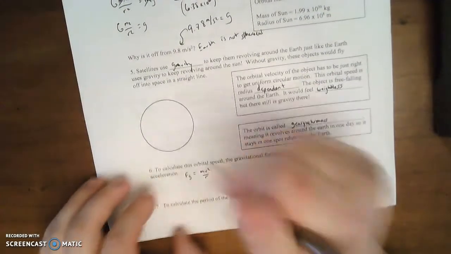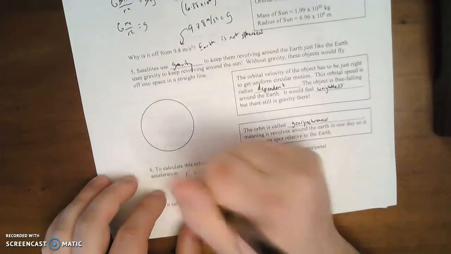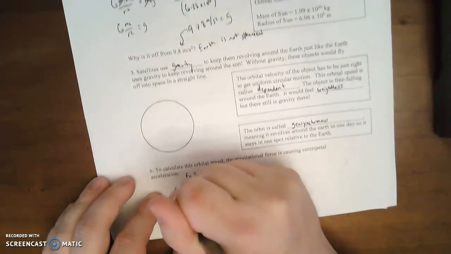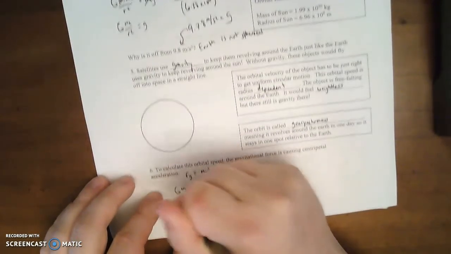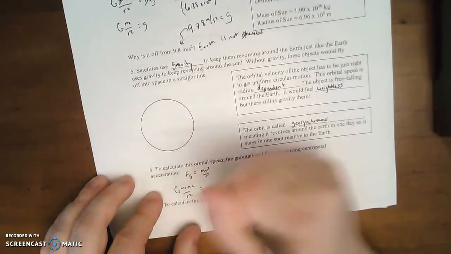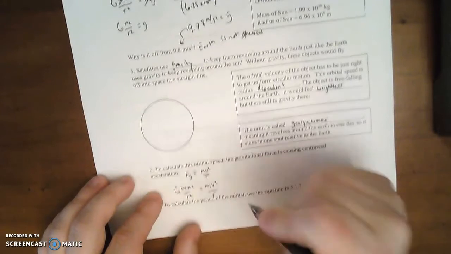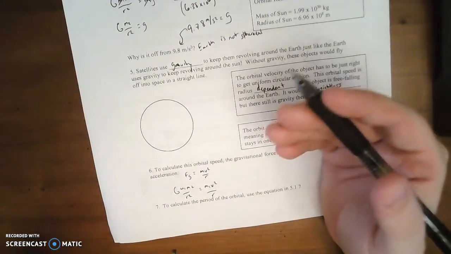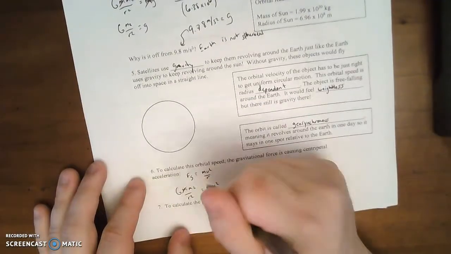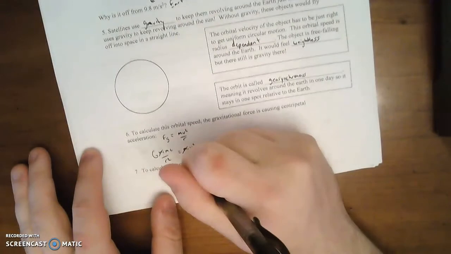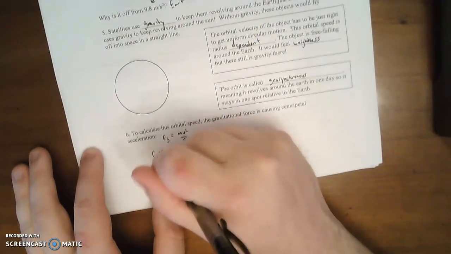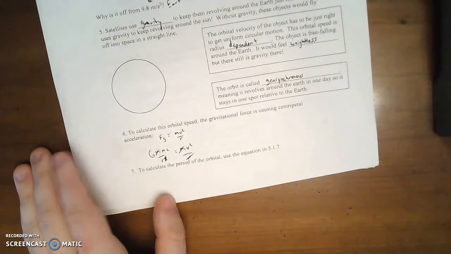If we use the universal gravitational equation to substitute in for Fg, we get big G m1 m2 all over r squared, and we'll label this as m1 again, just like in our previous example. A lot of things just cancel here. The m1s cancel right off the bat, and an r cancels with the r squared, leaving just an r.